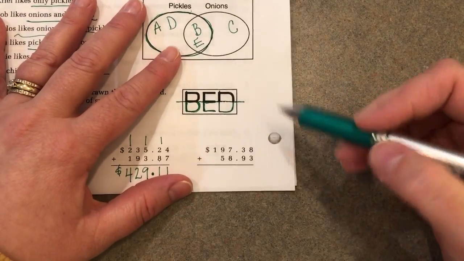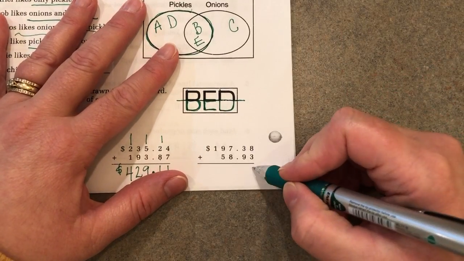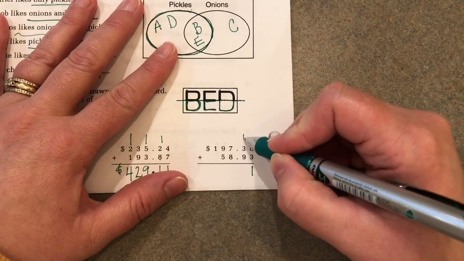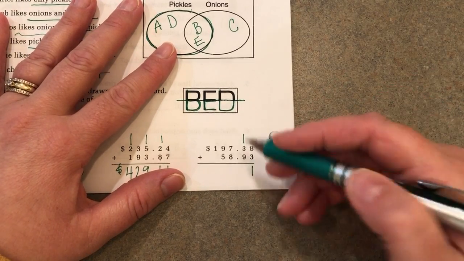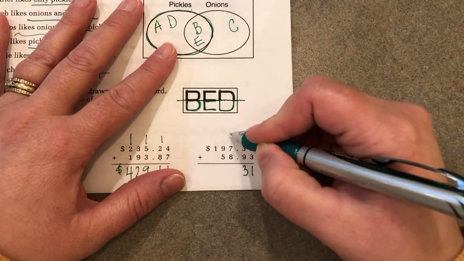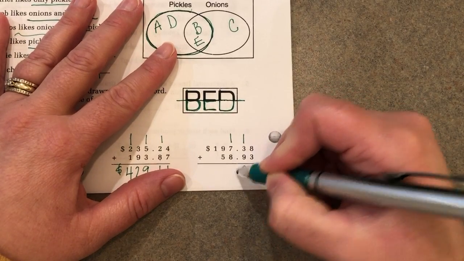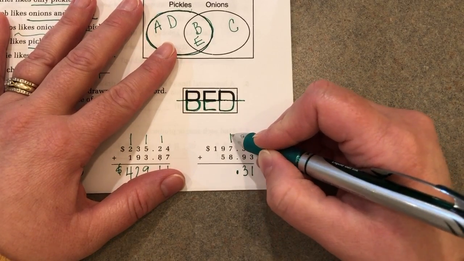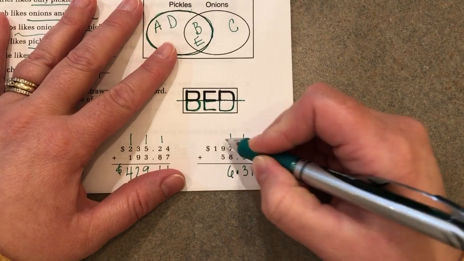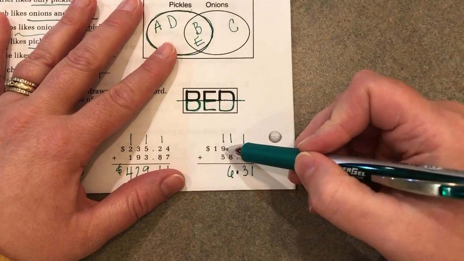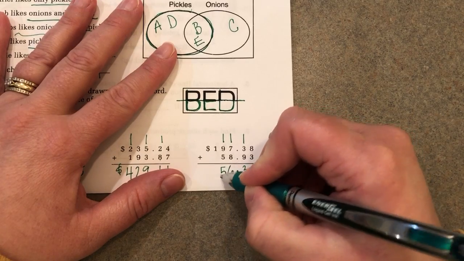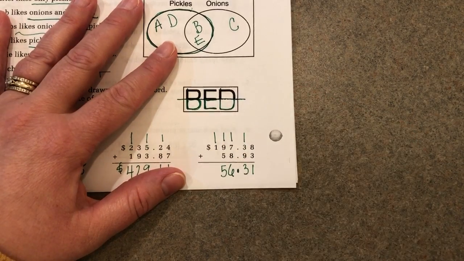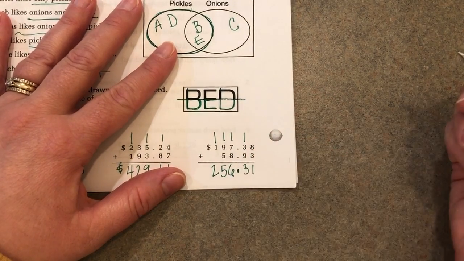Last one. 8 plus 3 is 11. 1 down, 1 up. 9 plus 3 is 12, and 1 more is 13. 8 plus 7 is 15, and 1 more is 16. 9 plus 5 is 14, and 1 more is 15. And 1 plus 1 is 2.